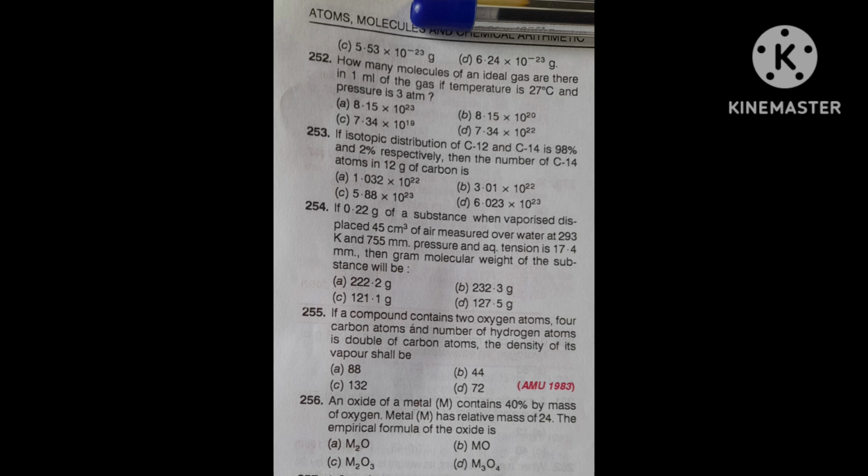You have to calculate the empirical formula, and the relative mass of the metal is given as 24. Then you can solve it easily. Metal is 60%, oxygen is 40%, the atomic mass of metal is 24, and oxygen you know is 16.